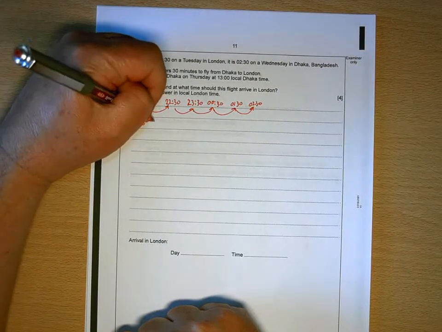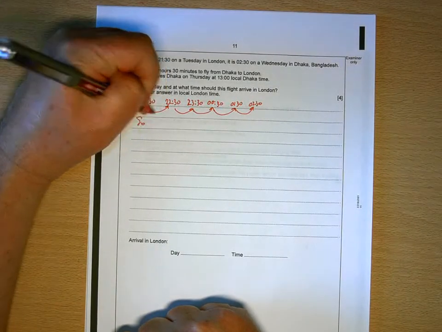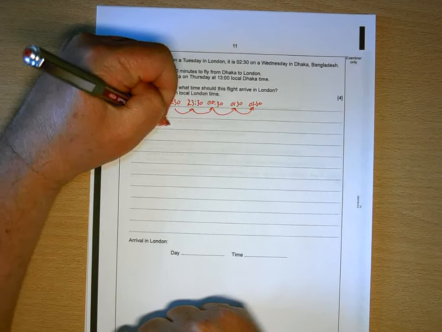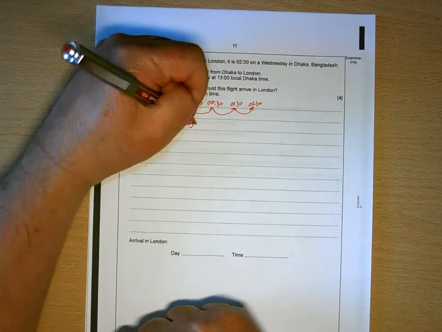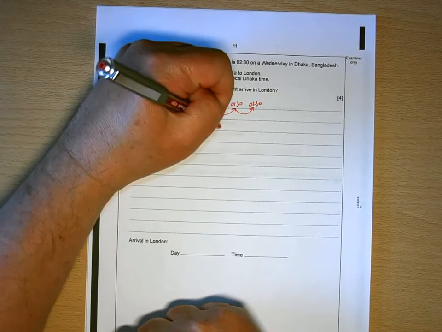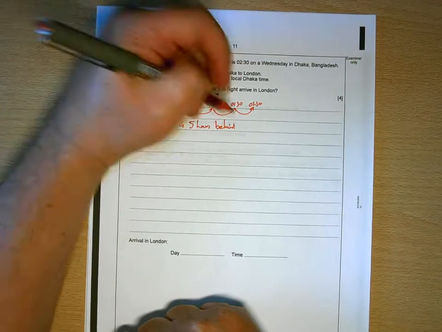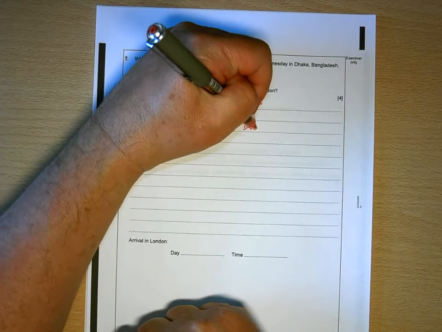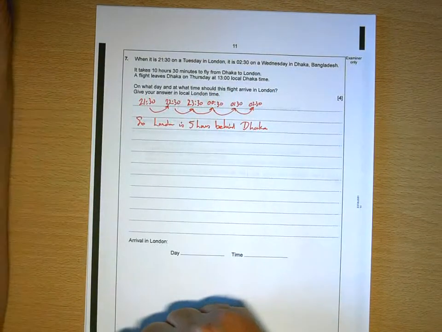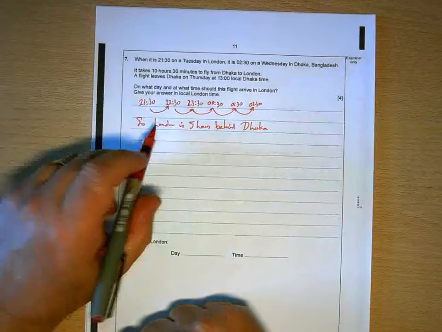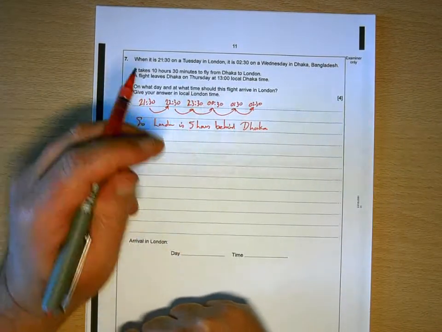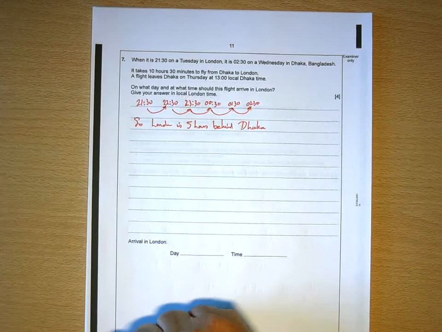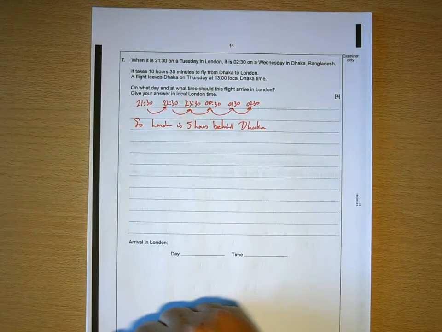So London is 5 hours behind Dhaka. 1 mark for that. I've shown it there. You could have done that on your fingers, however you do it, but it's important you don't guess it.